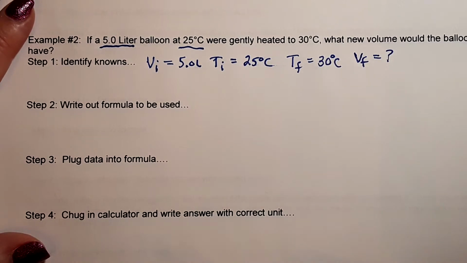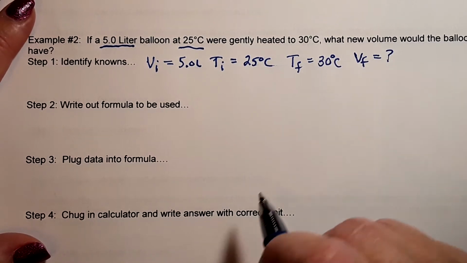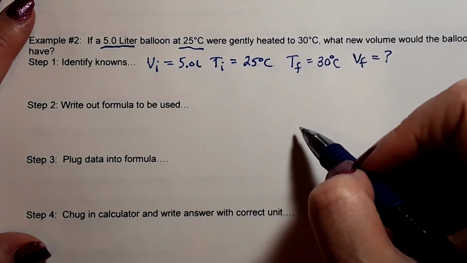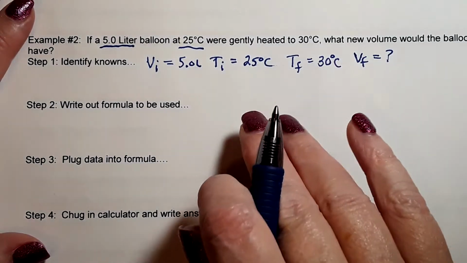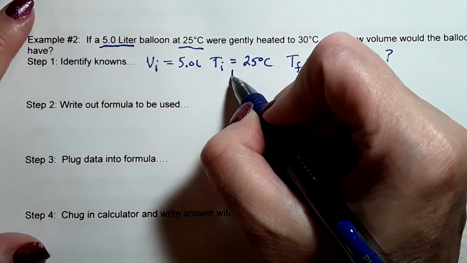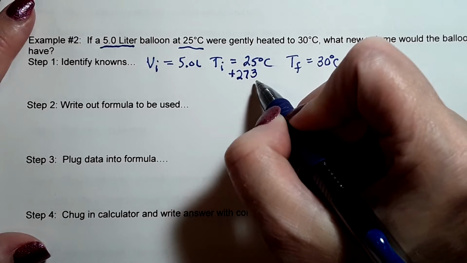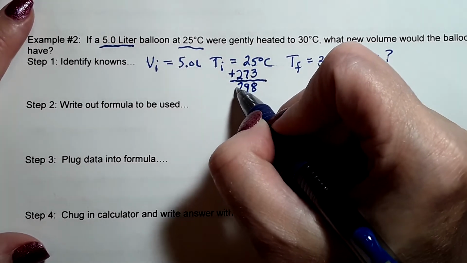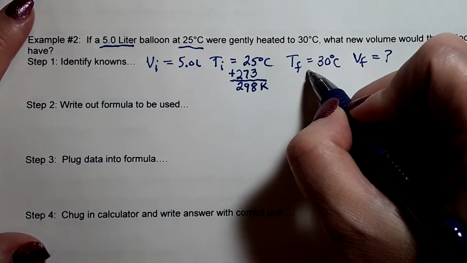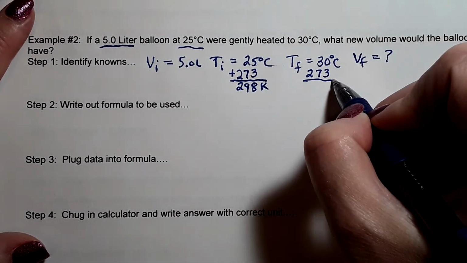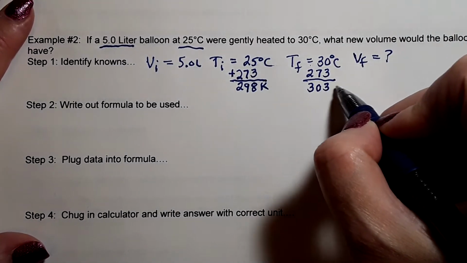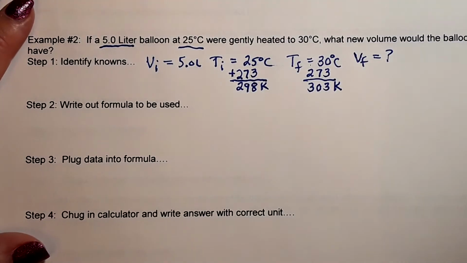Now, once again, before we can start doing anything with our formula, let's first take care of these. These need to be in Kelvin. They are in Celsius. So let's add 273 to each one. Okay, so we get 298 and 2, I mean, 8, 9, and 2 Kelvin. Right here, 273, we get 3, 10, and carry the 1, you get 303 degrees Kelvin. There we go. Now we've got them in Kelvin.